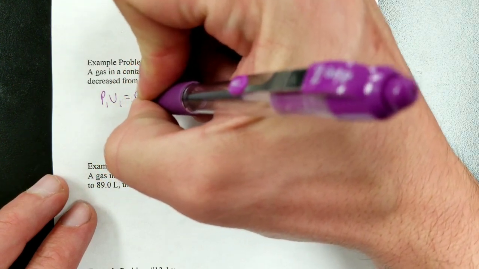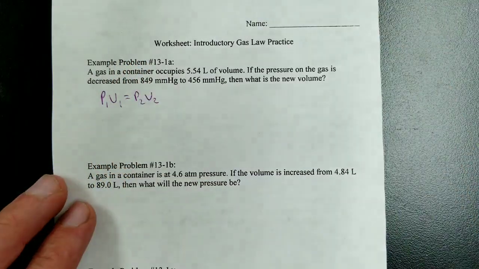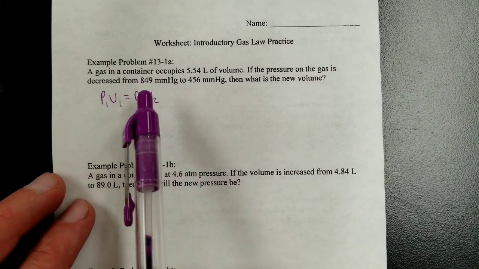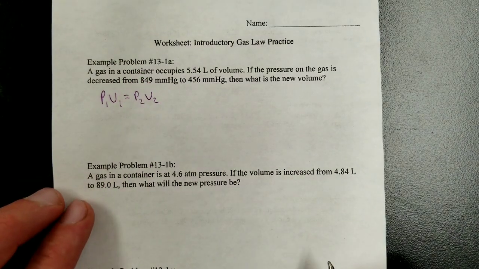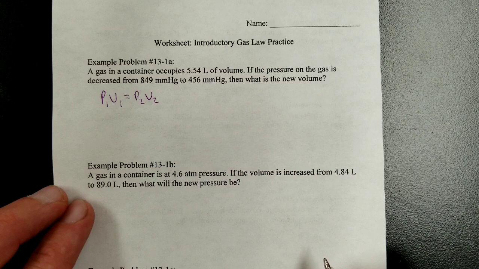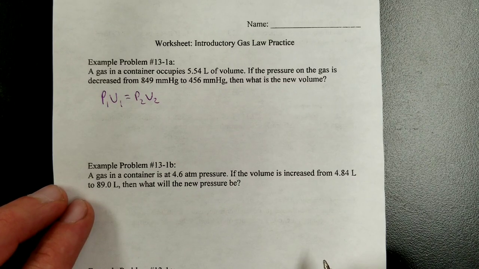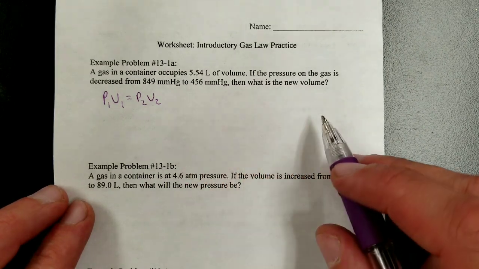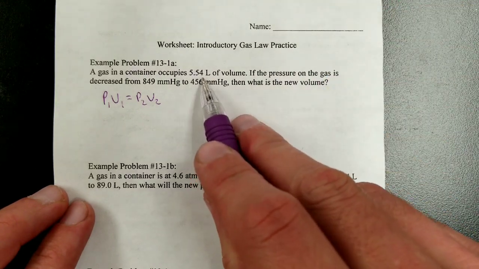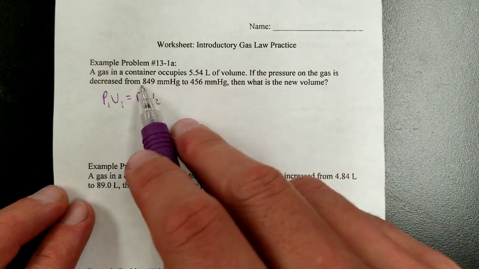does just fine. Happens to be called Boyle's law, but that doesn't matter. Just if you didn't have access to this equation, this is what does it. So if that's the law that we need, we need to identify what the variables are so we figure out what we're solving for. So, is this V1 or V2? Let's see. Read the question.